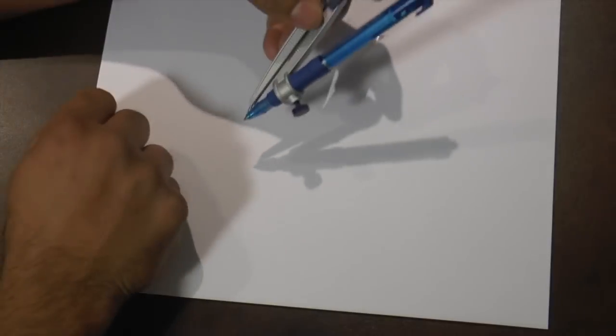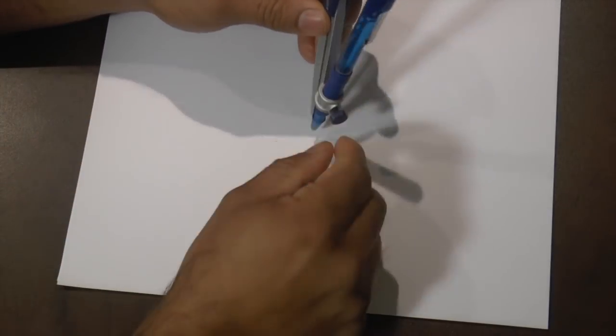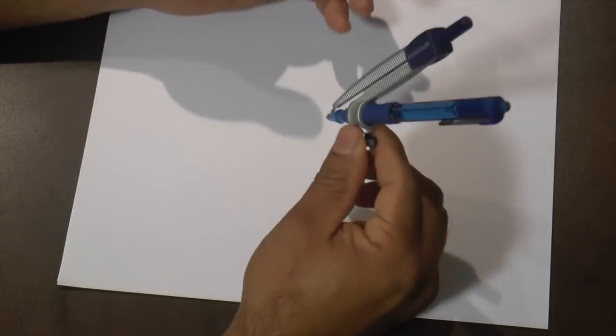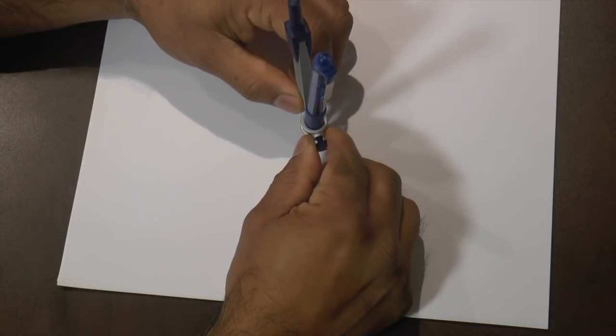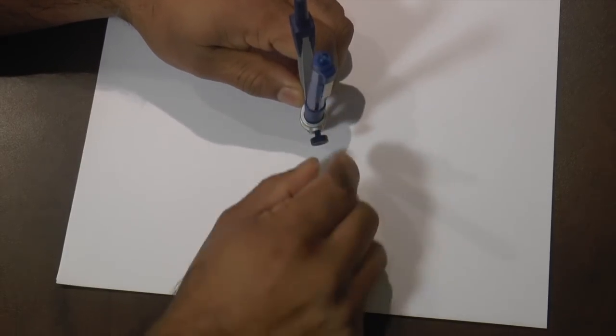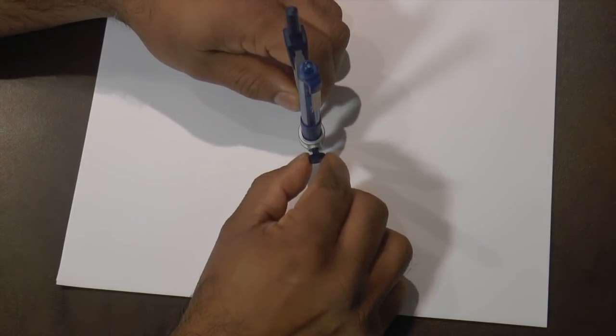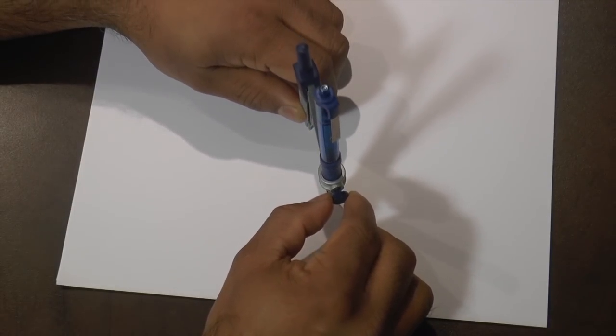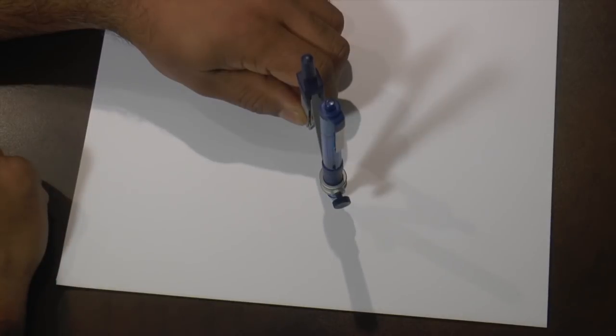Obviously not, right? What would you do if I was asking you to draw a circle in your high schools or elementary schools? You would take a compass, and you would adjust its length so that you get to the radius.